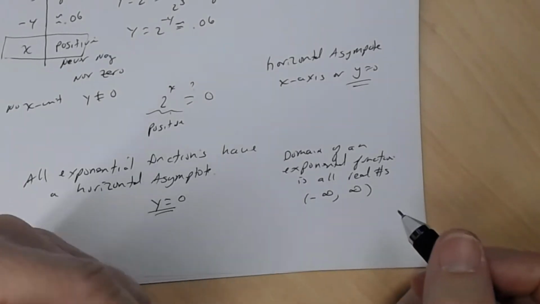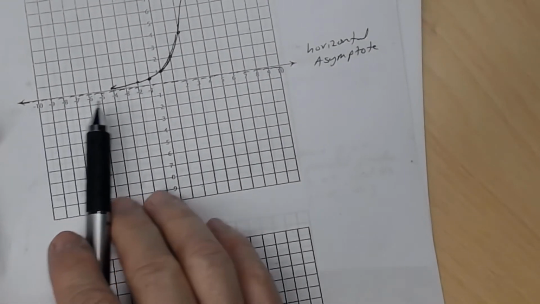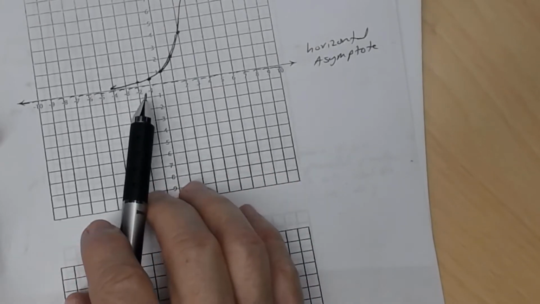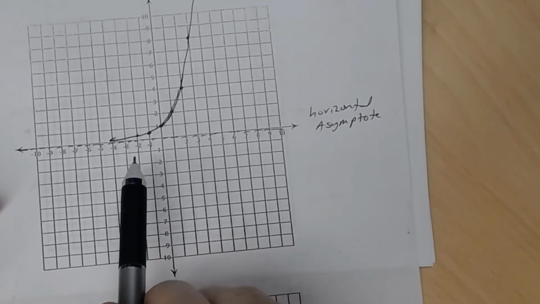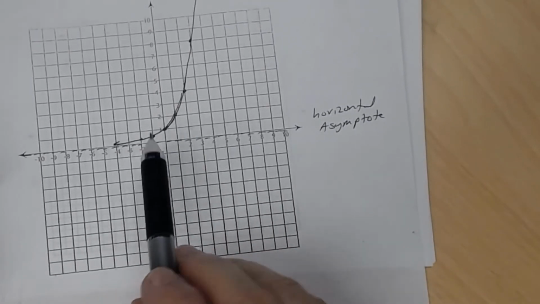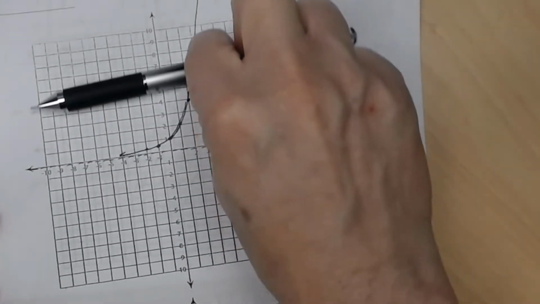Now the range depends on where the horizontal asymptote is and whether the graph is above or below it. In this case, the graph is above the horizontal asymptote. Remember when we found the range, we went from bottom up.